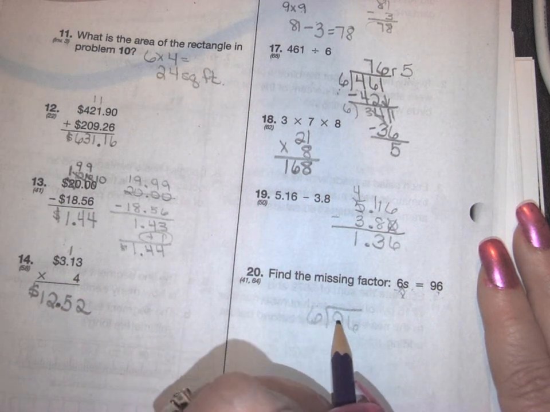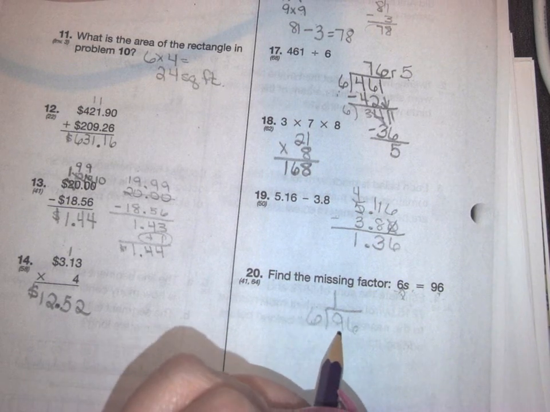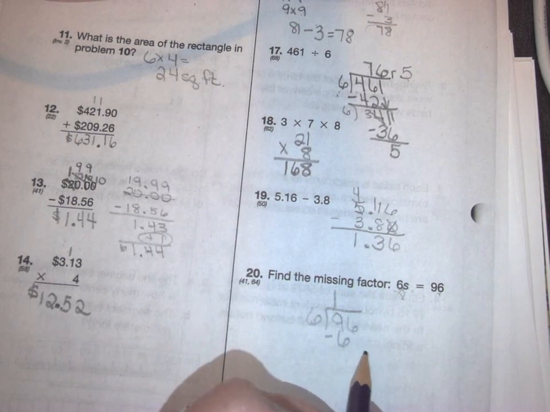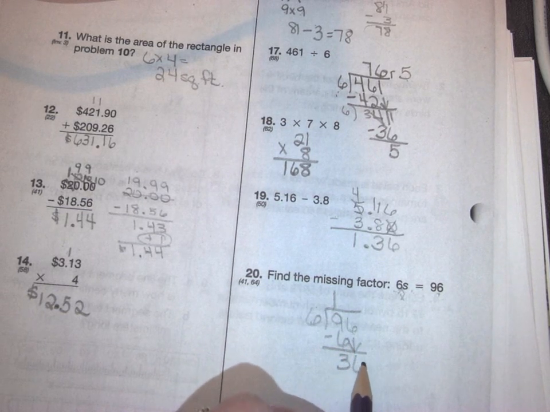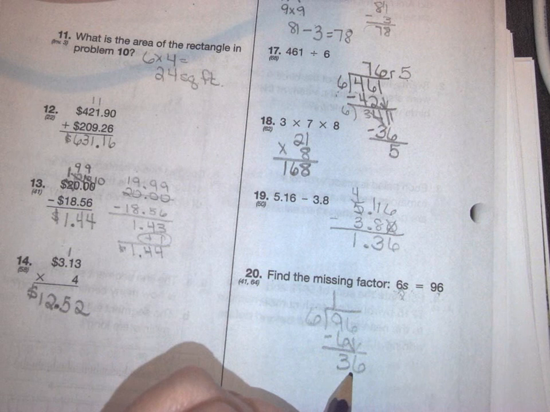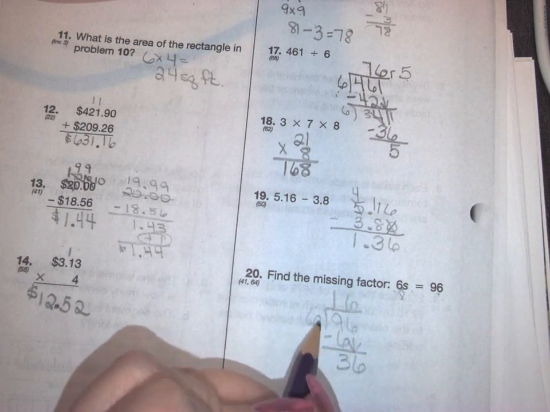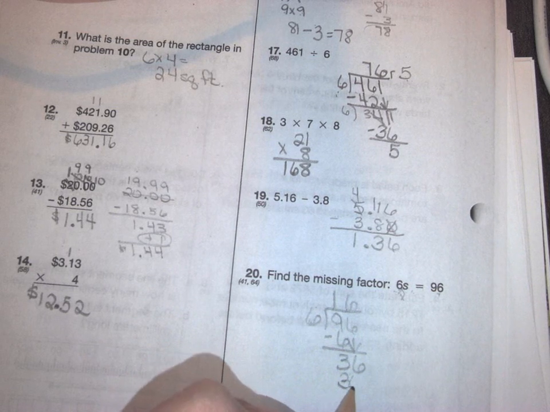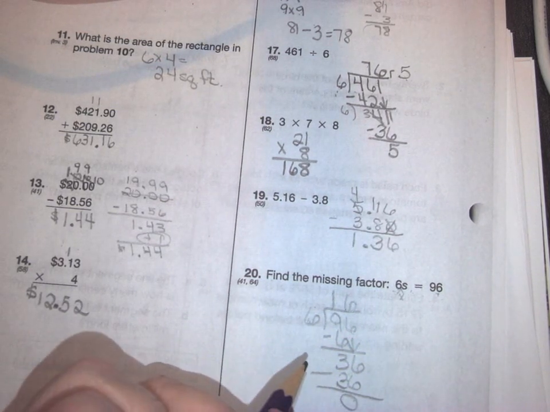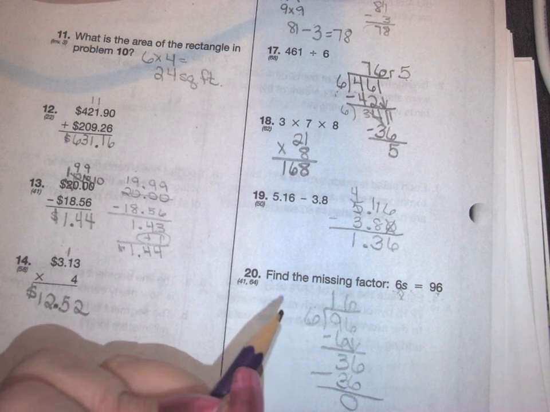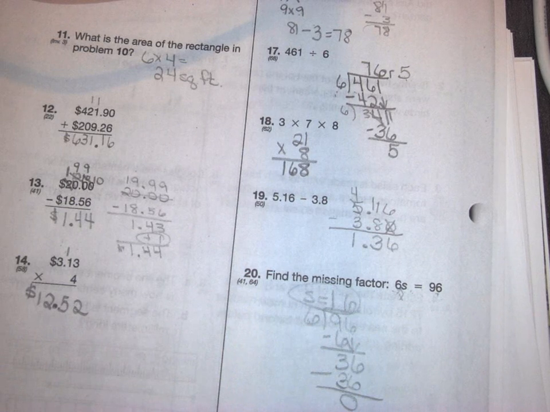How many 6s can we get out of 9? 1. 1 times 6 is 6. Sister subtract, we get 3. Brothers in town, so bring them on down. How many 6s can we get out of 36? 6. Roof times the door ends up on the floor. Don't forget to draw your floor. Sister subtract, 0 remainder. So with that one, we end up with s equals 16.